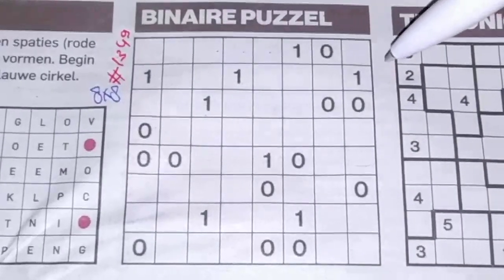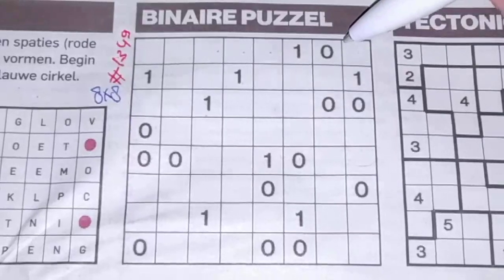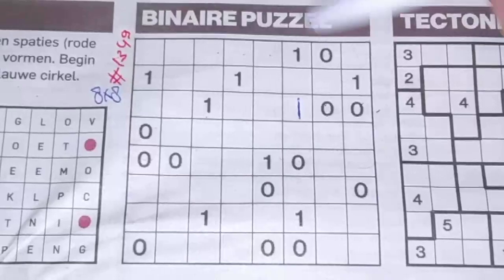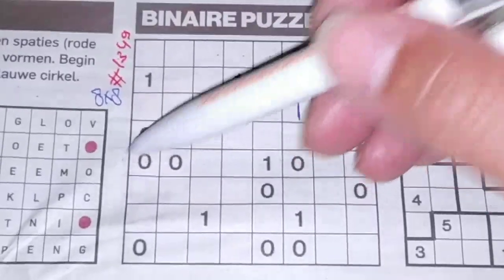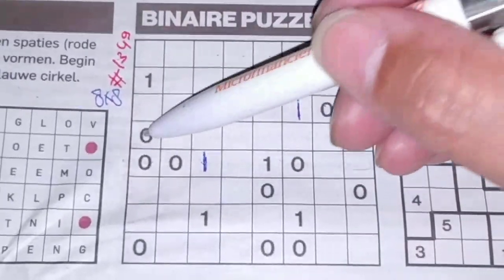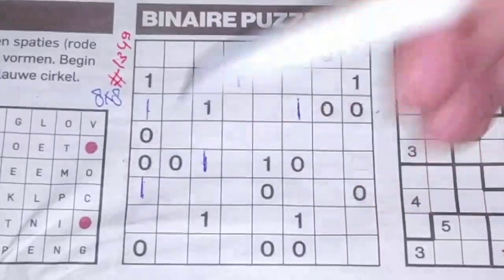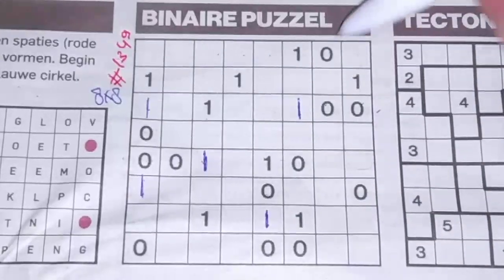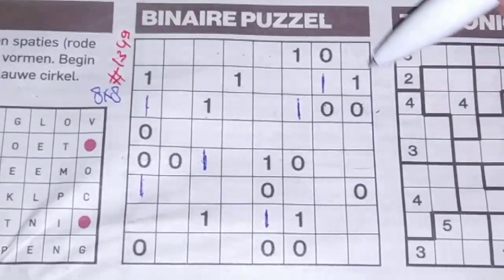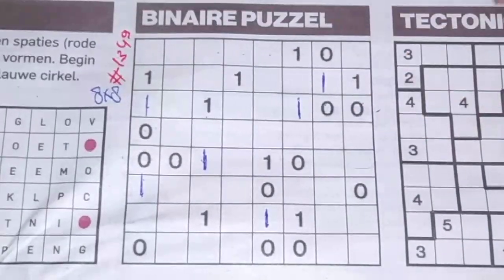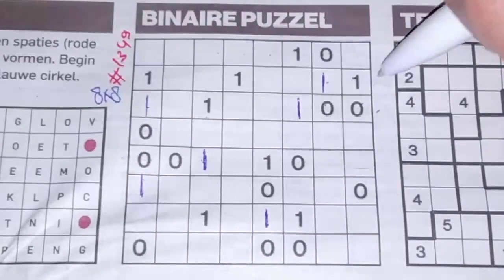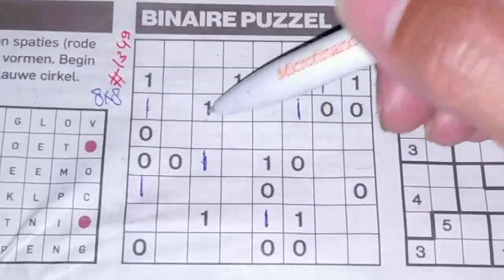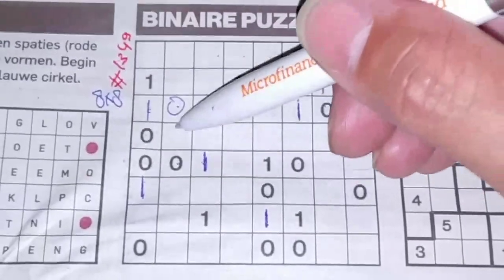So let's get started. Double O, here one, there one. Double O, here one, there one. Double O, here one, there one. Between two O's comes a 1. Between two O's comes a 1. Then double 1, here no, there no. Between two ones comes an O, between two O's comes a 1.